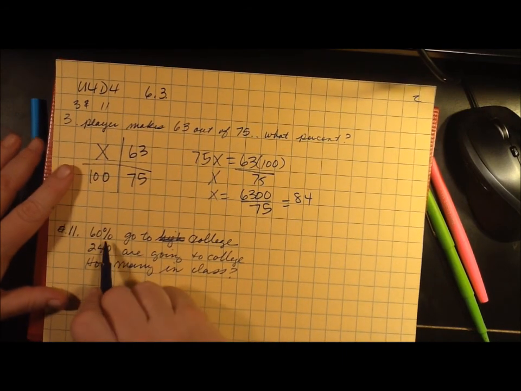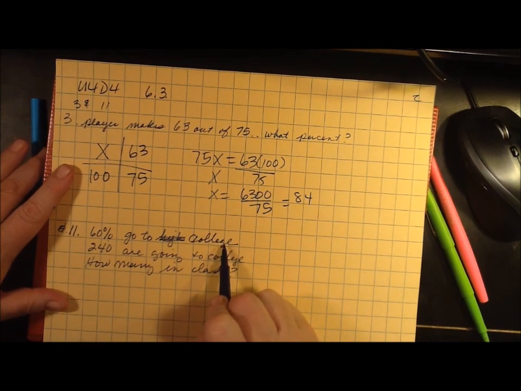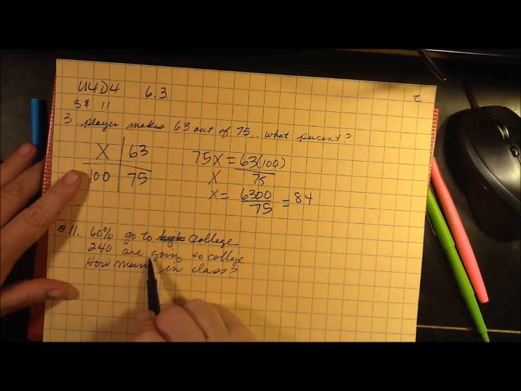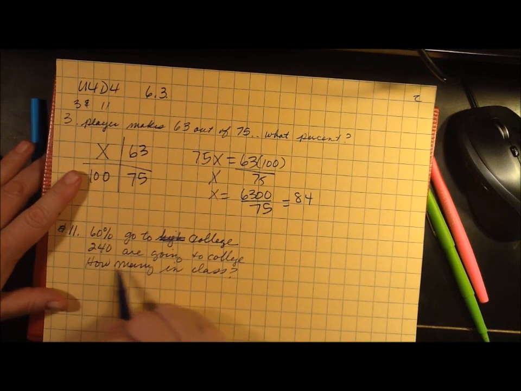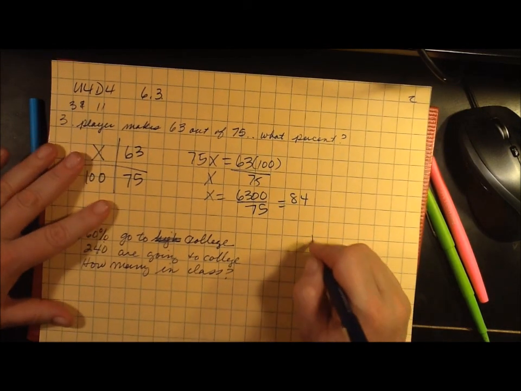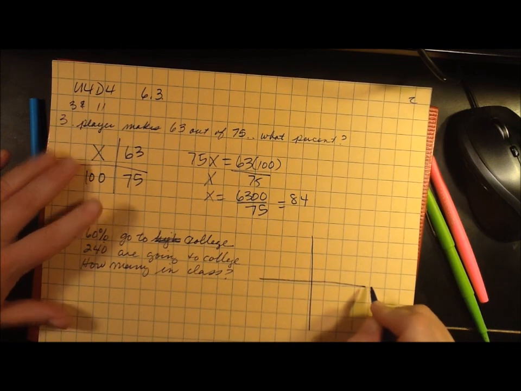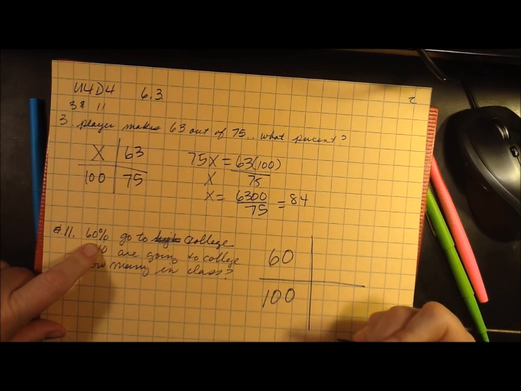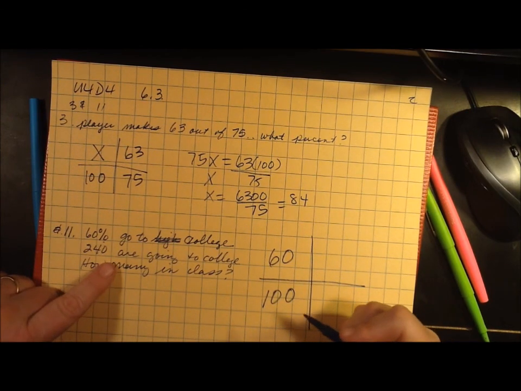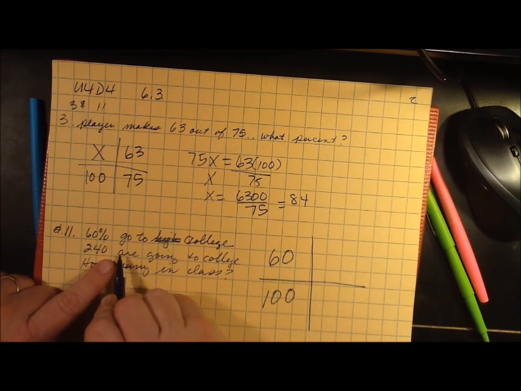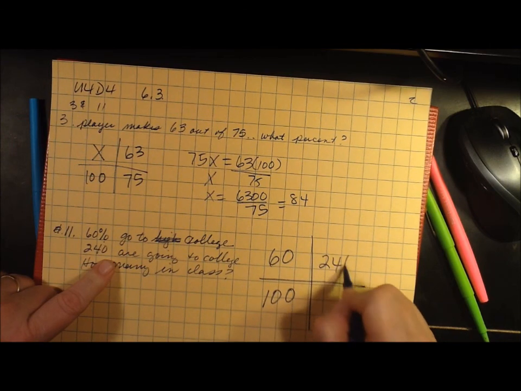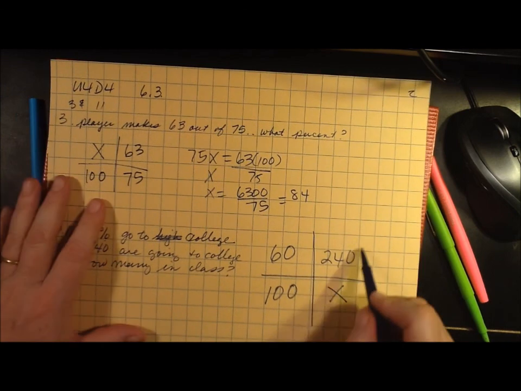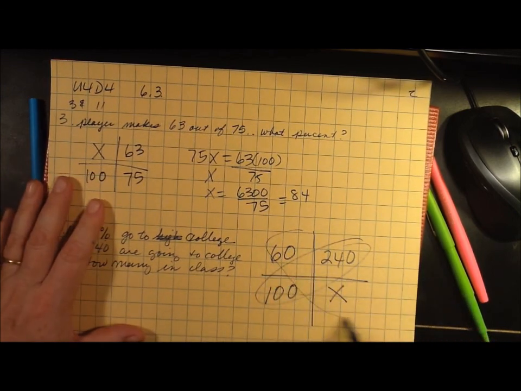In number 11, 60% of a graduating class go to college. 240 students are going to college. How many were in the class altogether? So 60% are going to college. The part who went to college is 240, and they're asking you how many are in it altogether. So again, means and extremes.